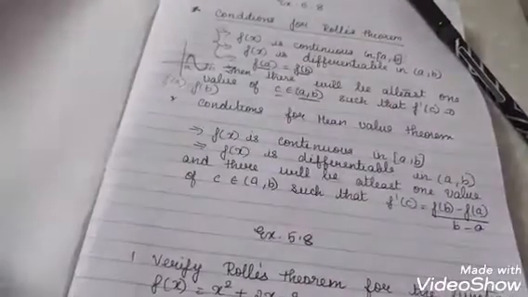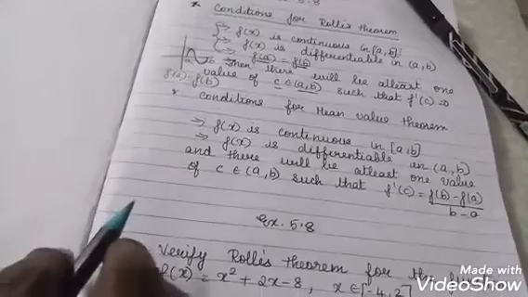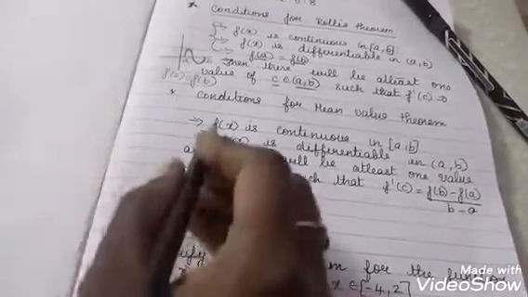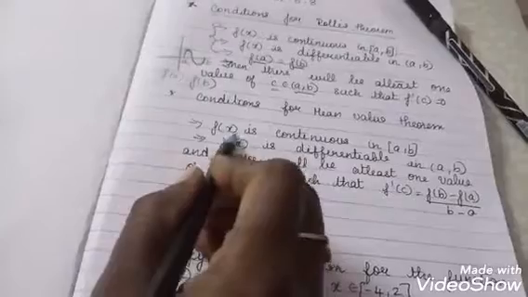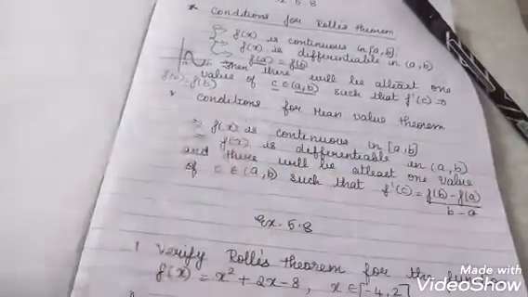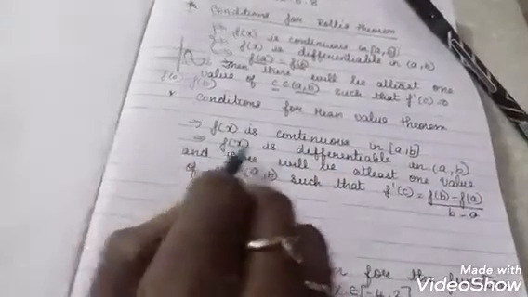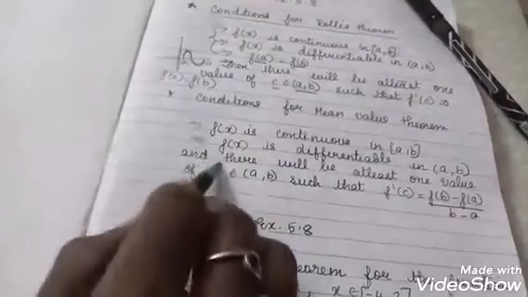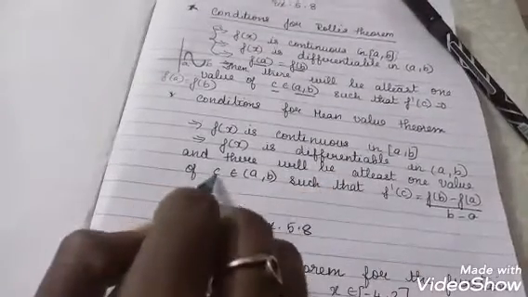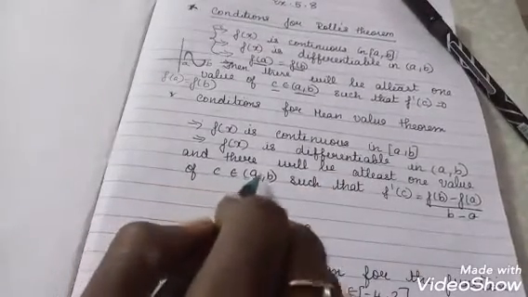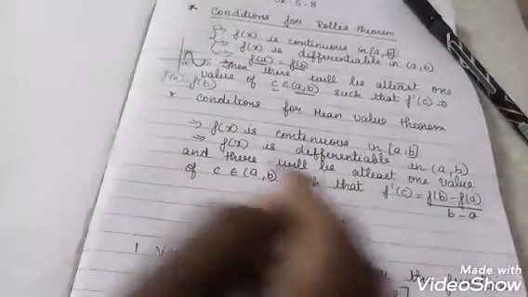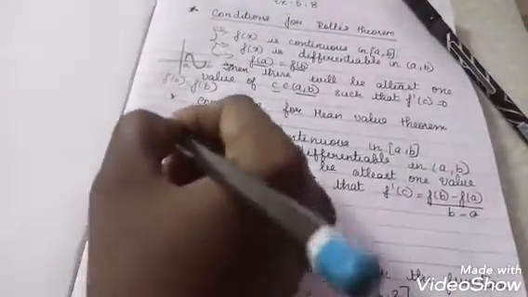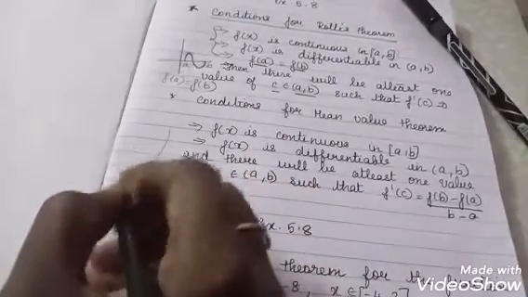In the same way, you have the condition for the mean value theorem. For the mean value theorem, the first two conditions are the same. Your f of x is continuous in the closed interval a comma b. F of x is differentiable in the open interval a comma b. And then there will be at least one value of c which belongs to the open interval a comma b such that f dash of c is equal to f of b minus f of a divided by b minus a.